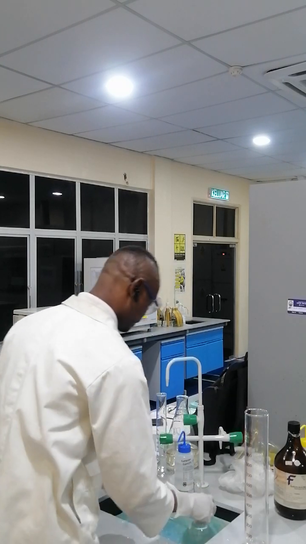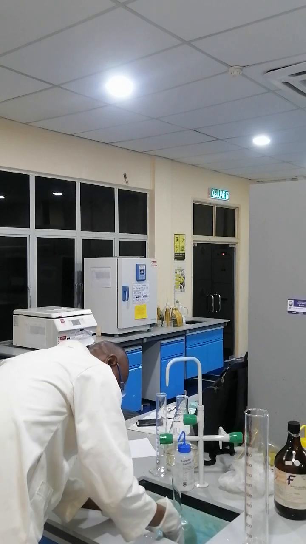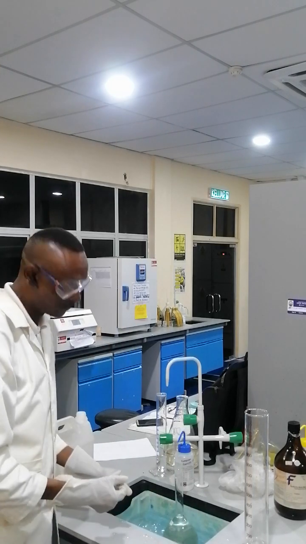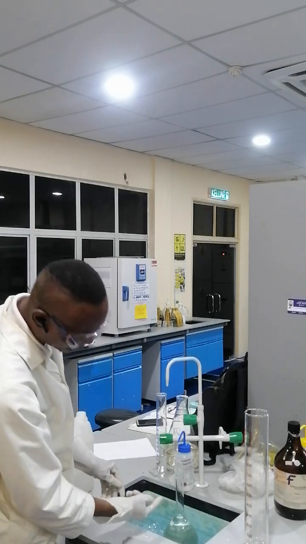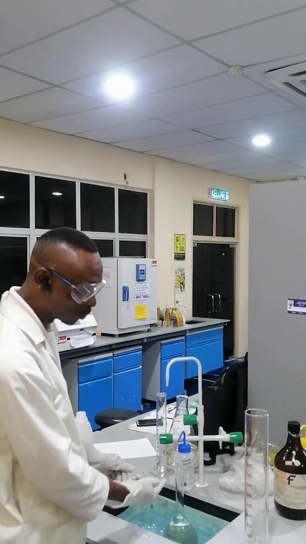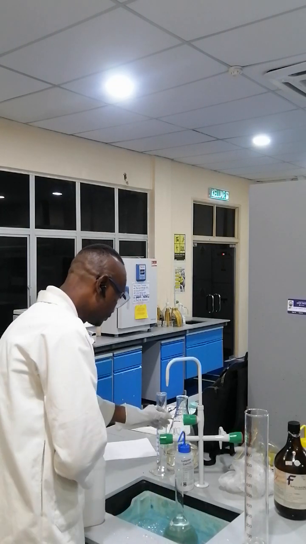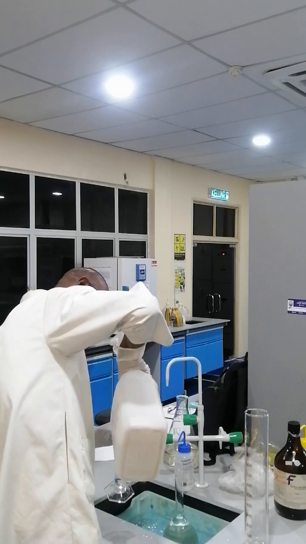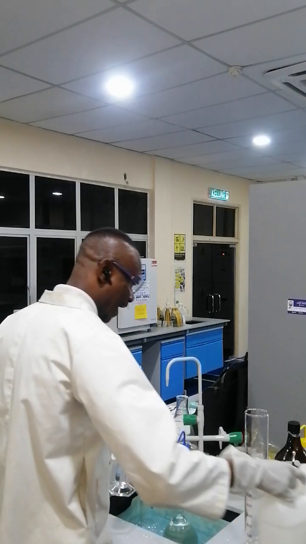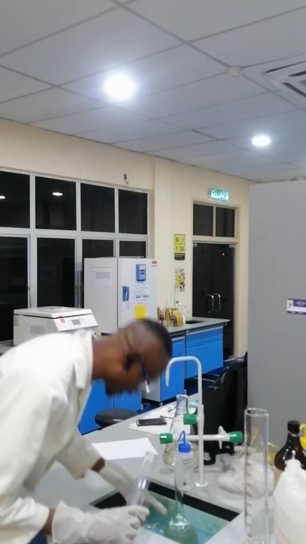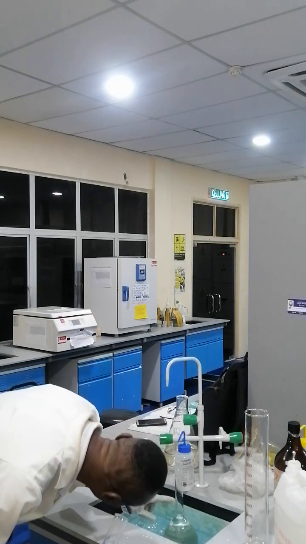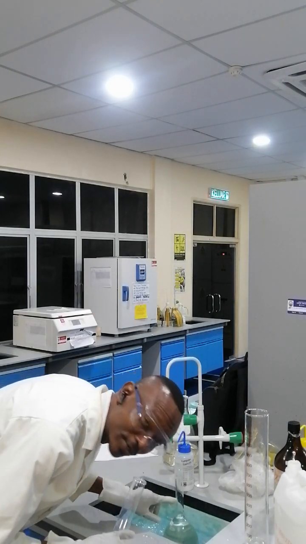So now we need to make up the solution to the 1000 ml mark in order to make 1 liter. You need to add the deionized water to make it up to the 1000 ml mark.